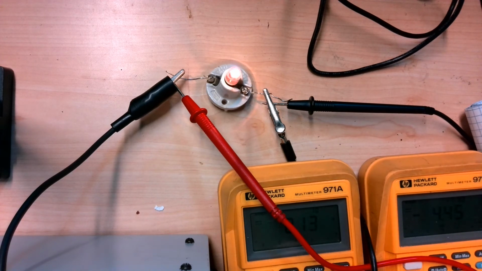Look at that bright light bulb. Science is amazing. 4.50 volts and then 0.13 amps. Let's keep going. All right, 4.75 volts and I got 0.13 amps again. Let's keep going. Let's go crazy. Let's go to 5 volts. So we got 5.01 volts, 0.14 amps. Let's keep going.